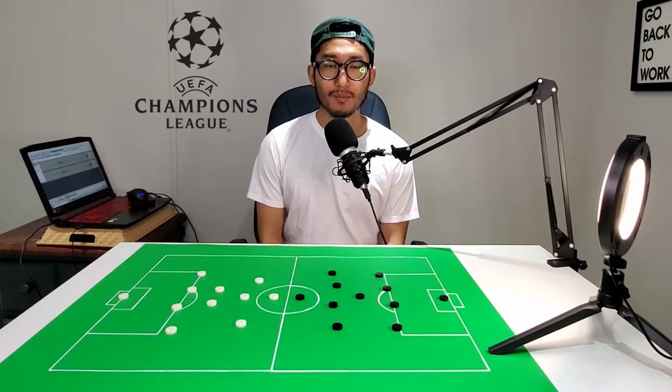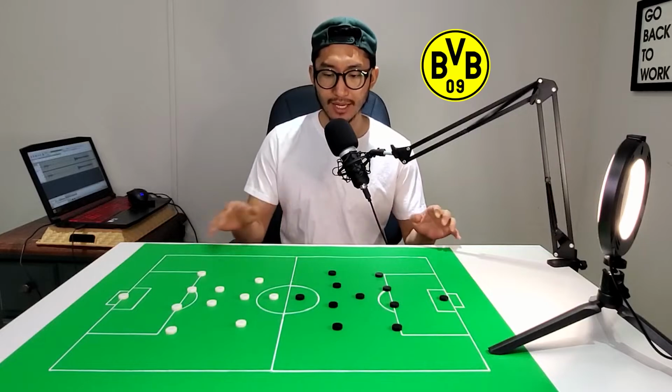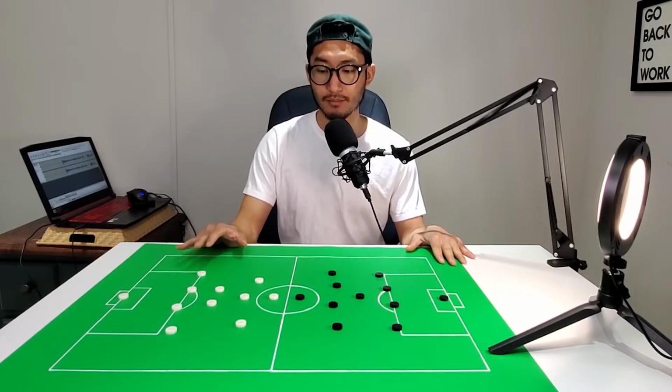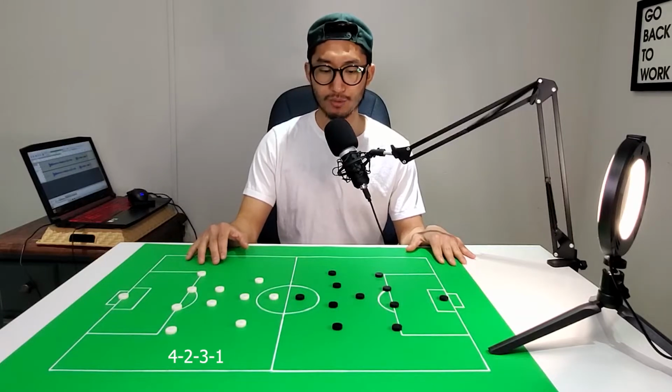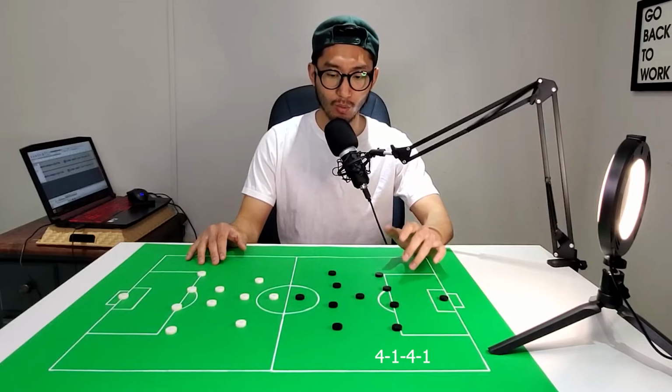Hello everyone, today we're going to be analyzing the game between Manchester City and Borussia Dortmund that happened yesterday. So starting off with their formation, Manchester City had 4-2-3-1 and Borussia Dortmund started with 4-1-4-1.